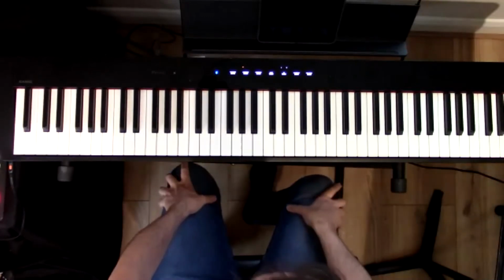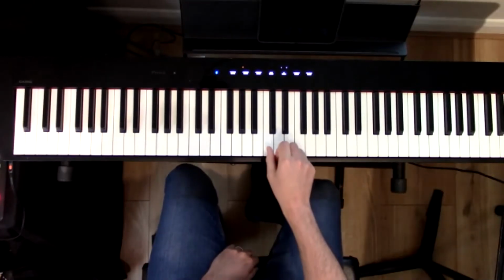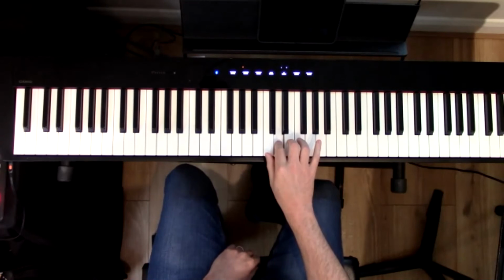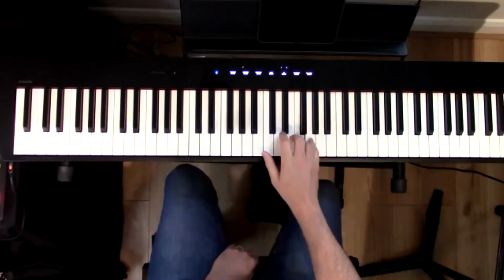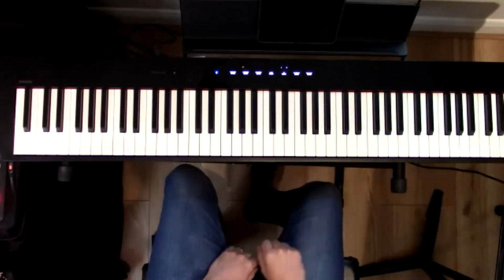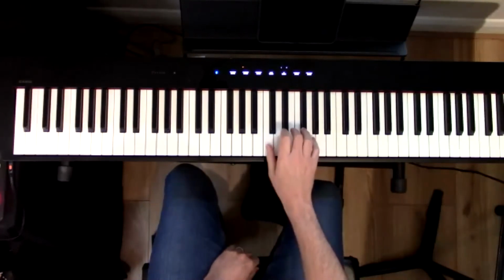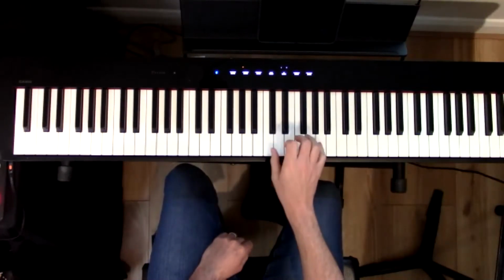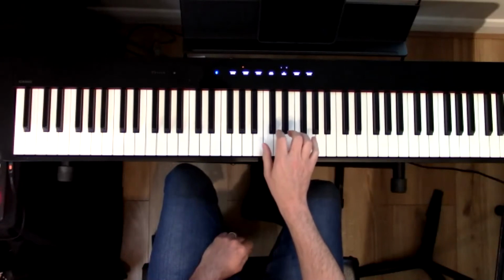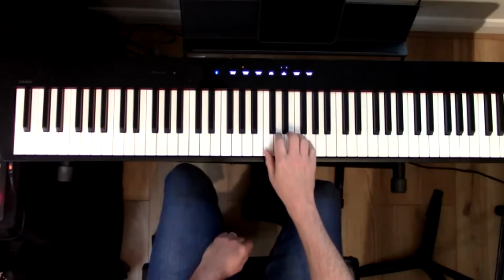We could, for example, take a scale. We could take 5 notes, and we could very simply get students to use the damper pedal to create a nice legato 5-note scale.